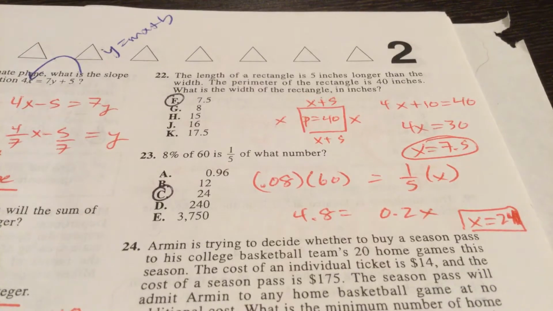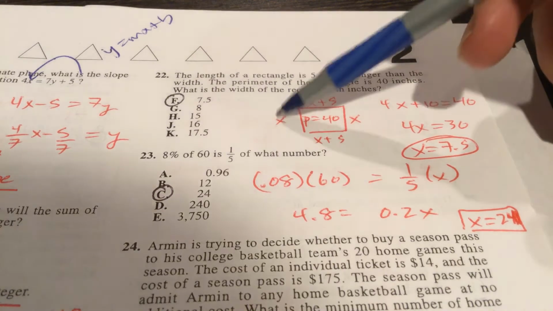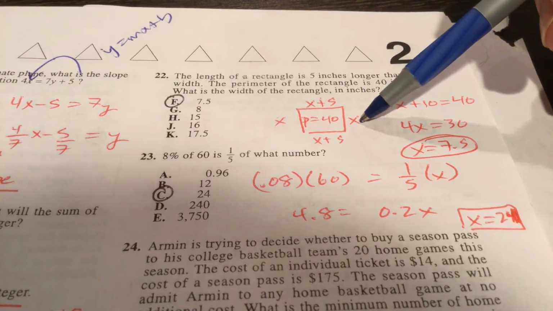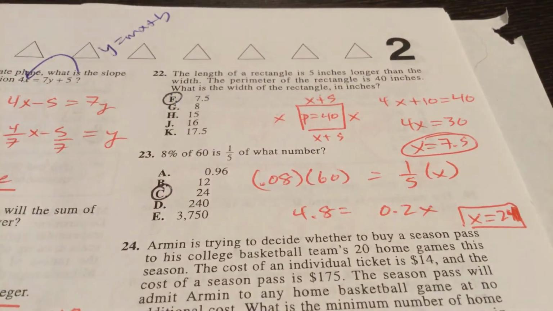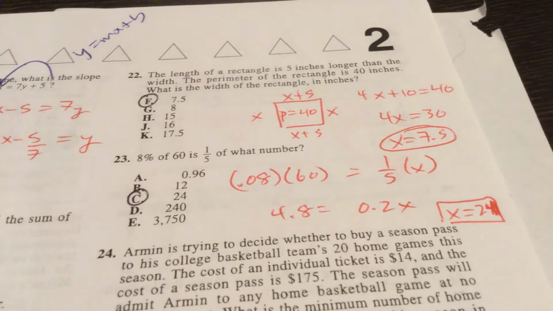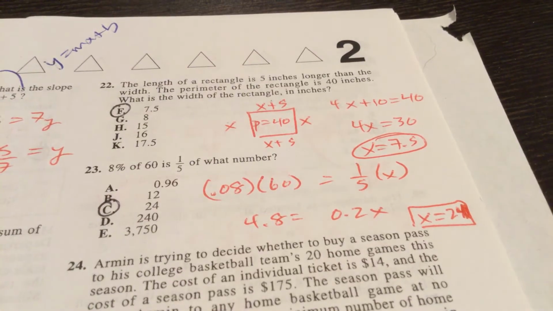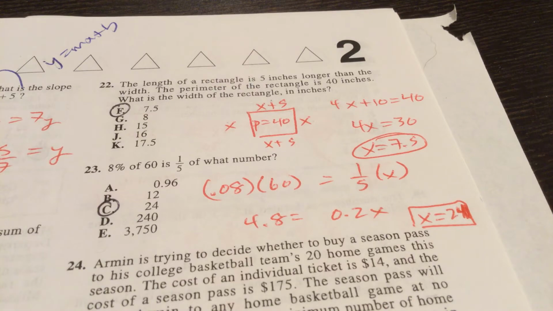The length of a rectangle is 5 inches longer than the width. The perimeter of the rectangle is 40 inches. The length is 5 inches longer than the width. So let width be x. The length is going to be x plus 5. Add them all up, you get 40. That's 4x plus 10 is 40. You can do guess and check, all right? If the perimeter is 40, then that means the length and the width must add to 20. What two numbers add to 20 and differ by 5? Well, that'd be decimals, 12.5 and 7.5.